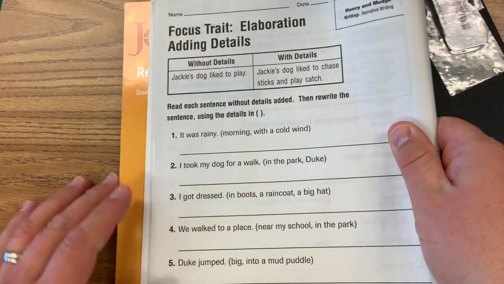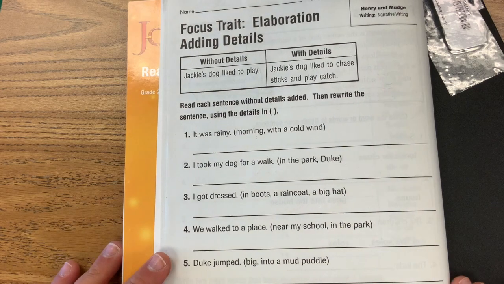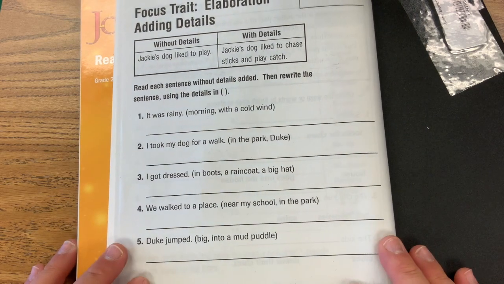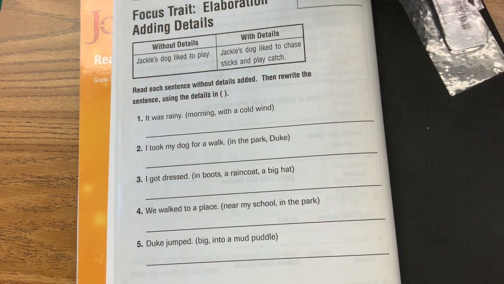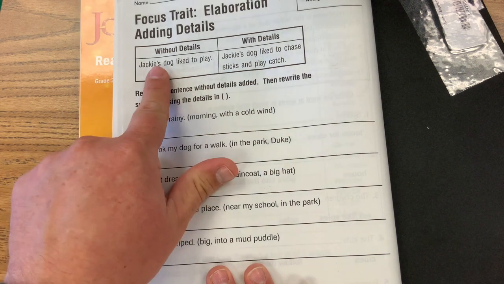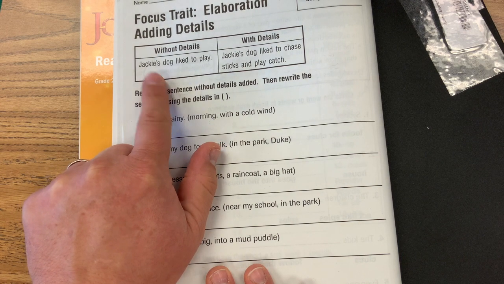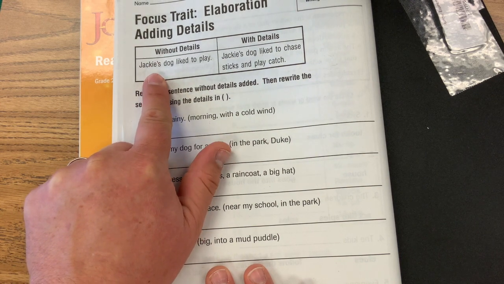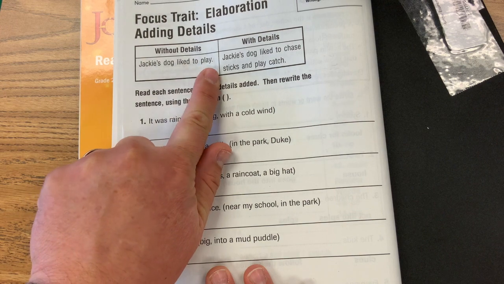So in page 6, ooh, this is pretty cool. Because in page 6, what we're talking about doing is making, I don't know what's the right way to say this, fancier sentences, right? Because we can say a simple sentence like this one. Let's look at the example. So this sentence is Jackie's dog liked to play.